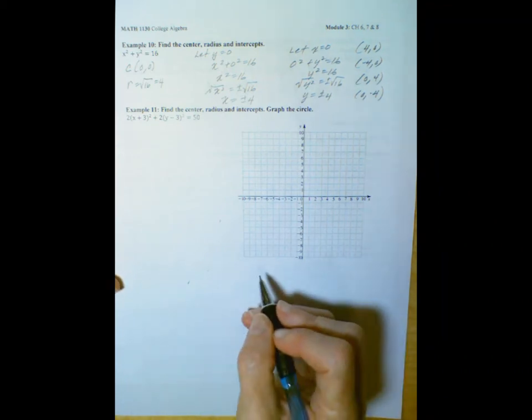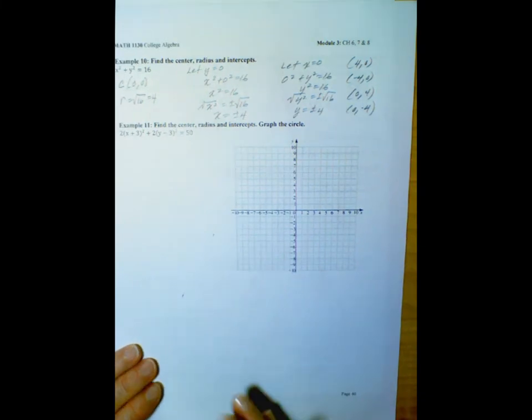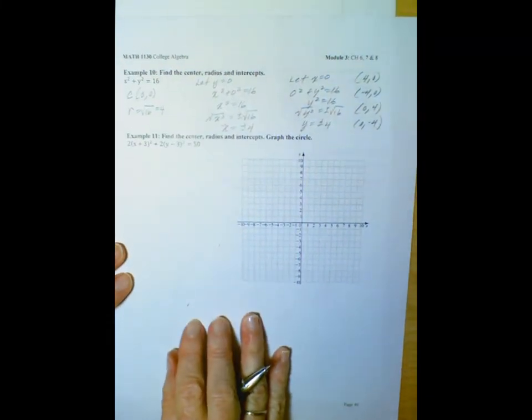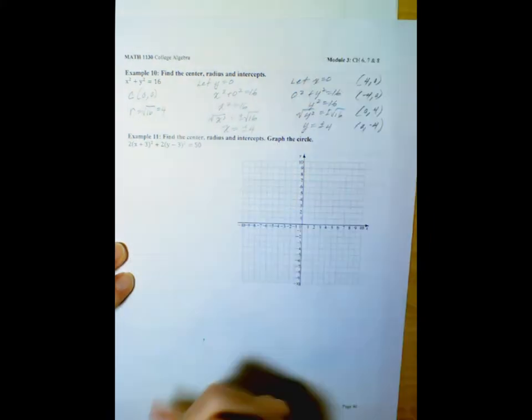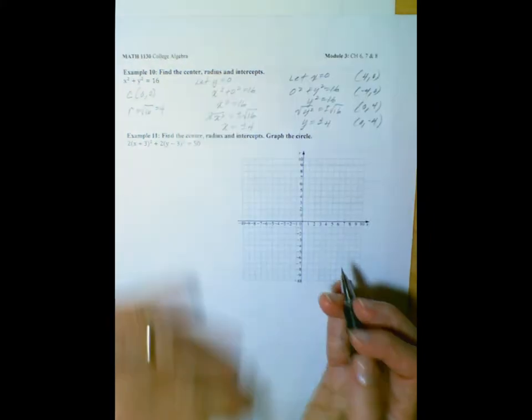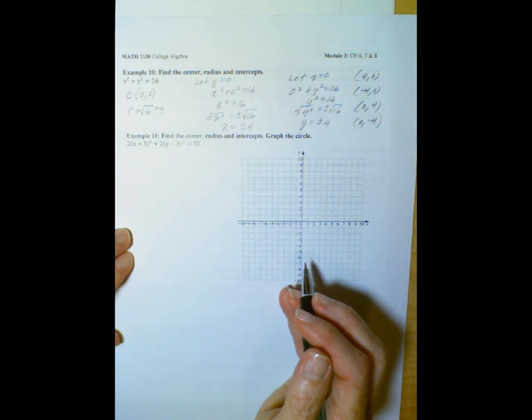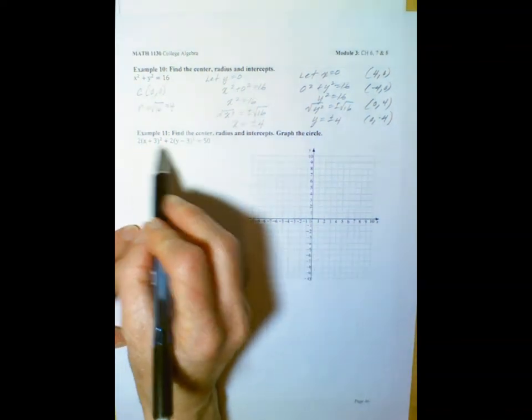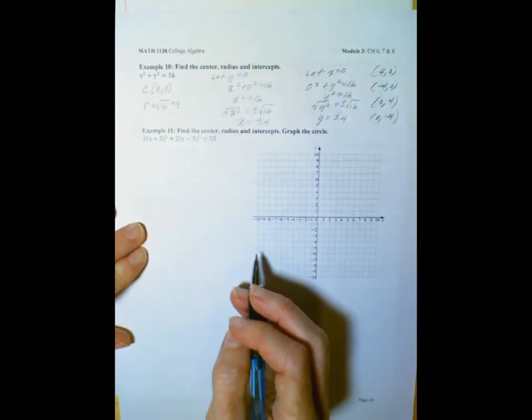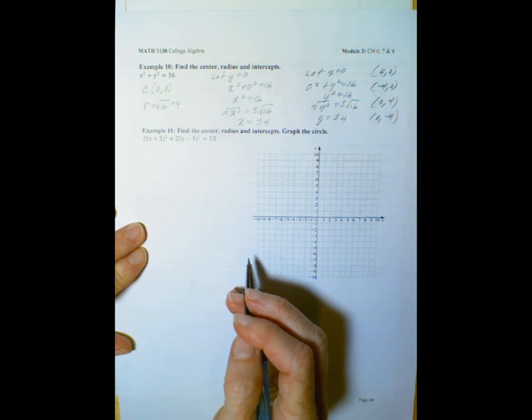Okay, and finally, example 11, I believe that's our last one, we are to find the center and radius and intercepts given this equation. Now, it looks like it's in standard form, but it really isn't, is it? Because standard form doesn't have a factor out in front like that. So what do we need to do first?